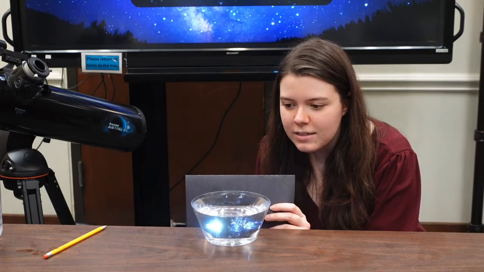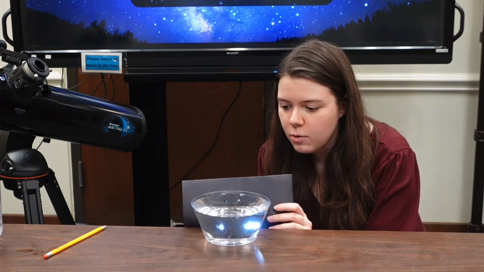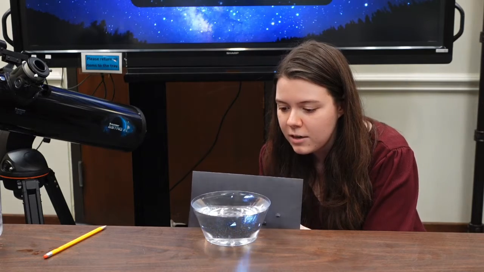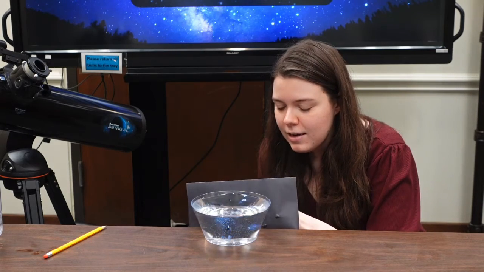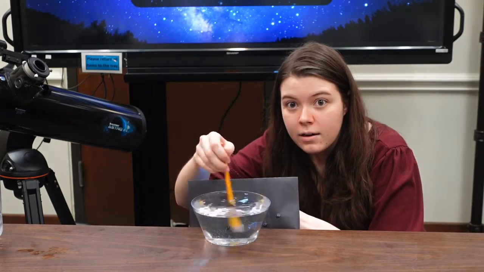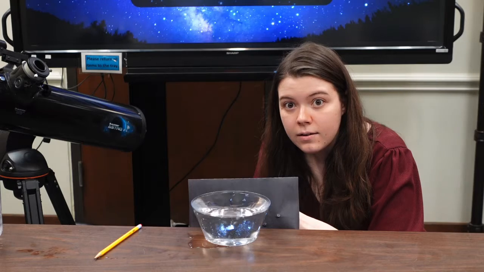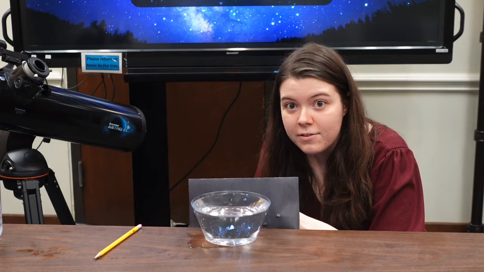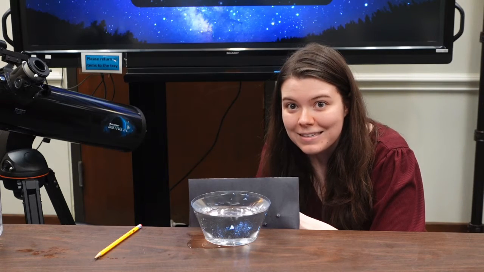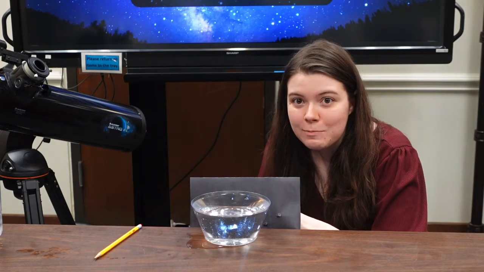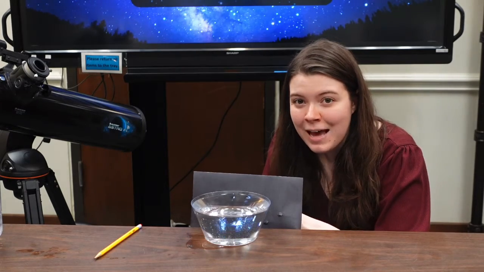And if you have someone else at home who can help you hold this while you stir it, you might be able to see this even better. Let's see if I can manage to hold it in one hand and stir it with the other. And that is creating even more flickering of this light. Just like a star seems to twinkle a lot when you're looking up through the atmosphere.